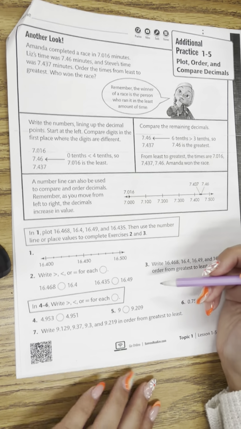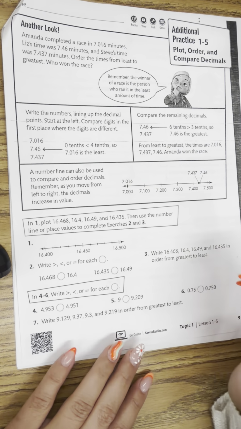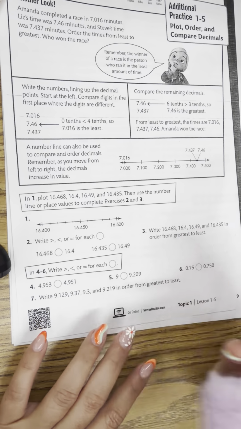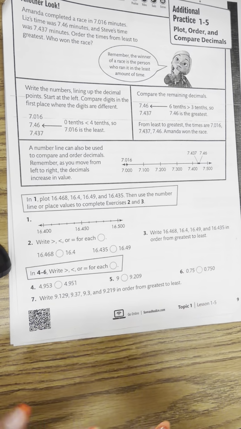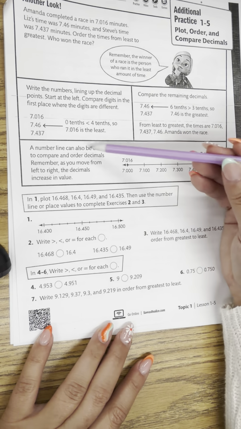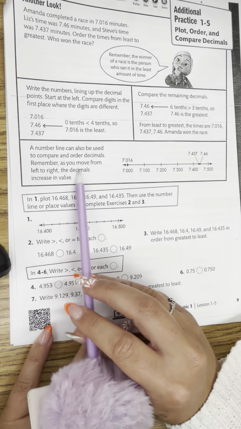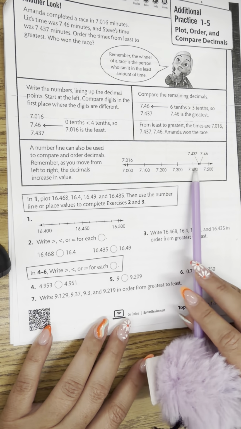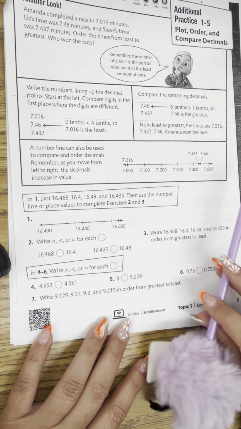All right, so today we were talking about plotting, ordering, and comparing decimals, okay? So when we're using a number line to compare and order the decimals, remember, as you move from left to right, the decimals increase in value, okay?